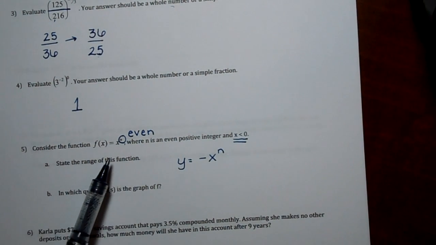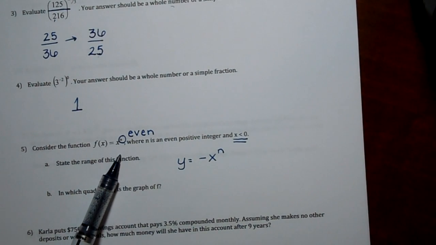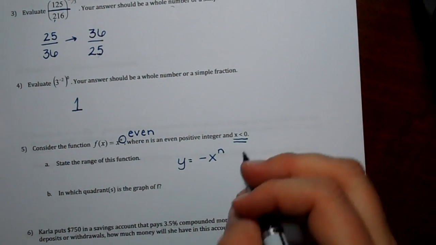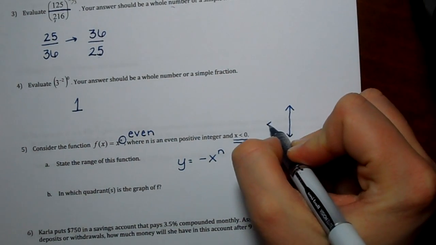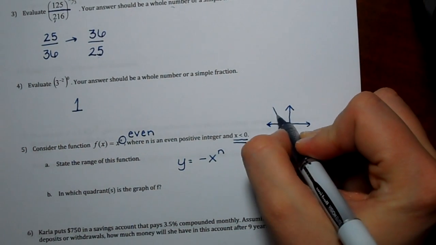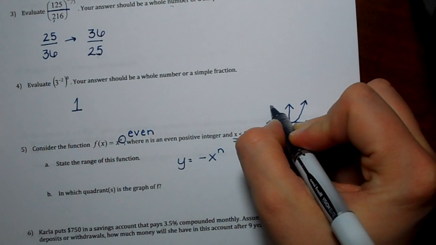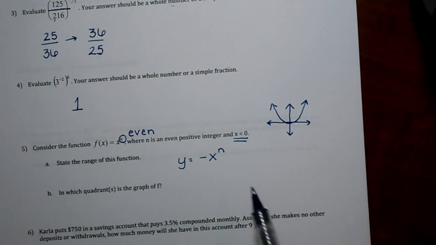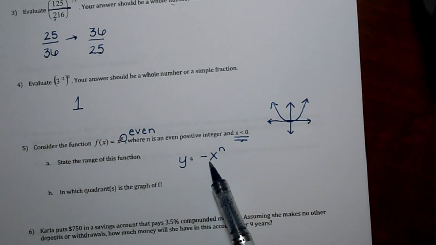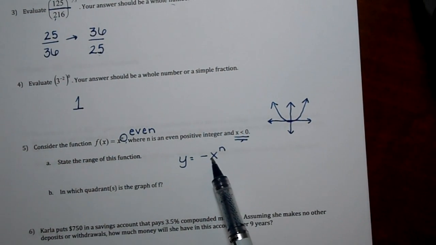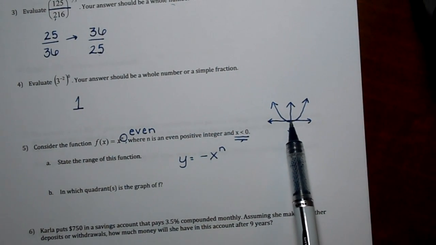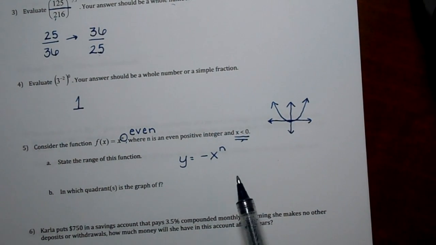Now, I want you to think about what an even power function normally looks like on a graph. Normally an even power function will look like this. It will look similar to a parabola. However, if this x is a negative number, think about what that did for parabolas. When you had a parabola and you had a negative in front of it, it flipped your parabola over. That same thing is going to happen here.